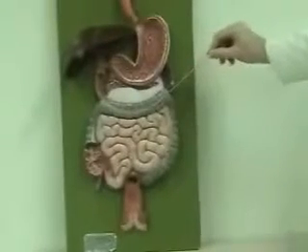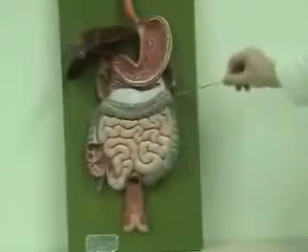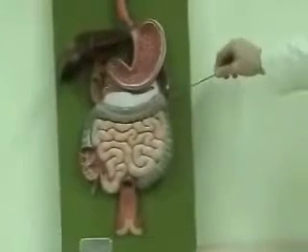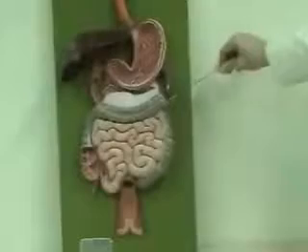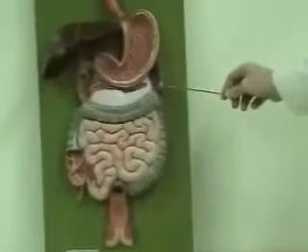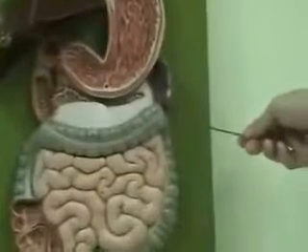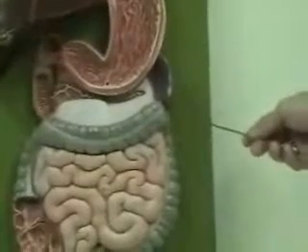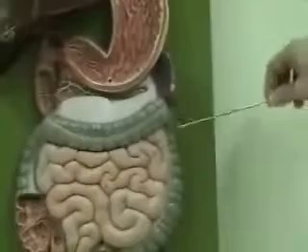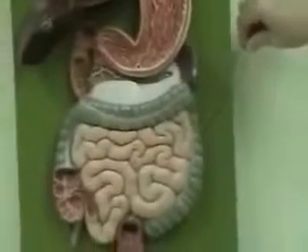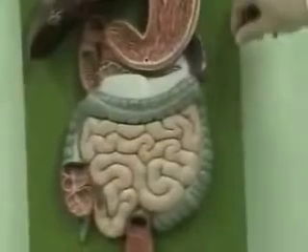When the transverse colon gets to the left side of the body, it meets with an organ known as the spleen, and we have another bending. That bending is called either the splenic flexure, because it's associated with the spleen, or the left colic flexure, because it is on the left side of the body.